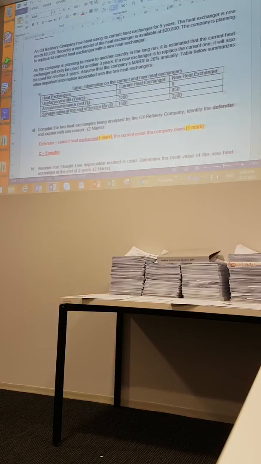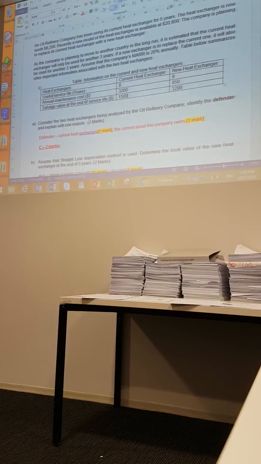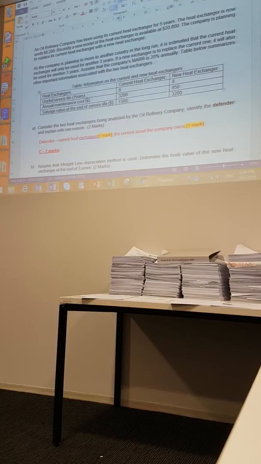Two bucks just like this. But we need the current one, right? No, current is always the defender. Yeah, current is always the defender. That's correct. Last week we learned about UAC, defender and challenger.